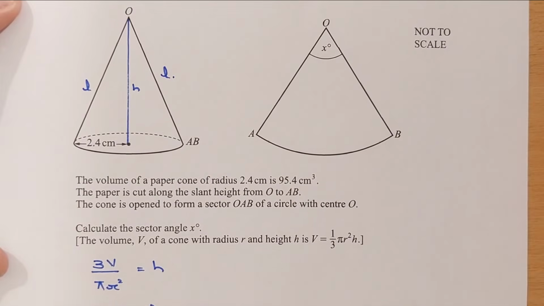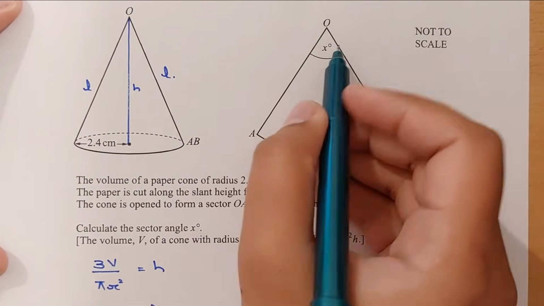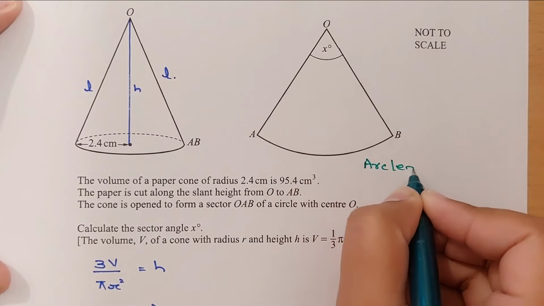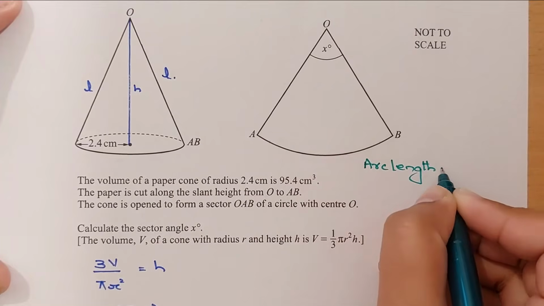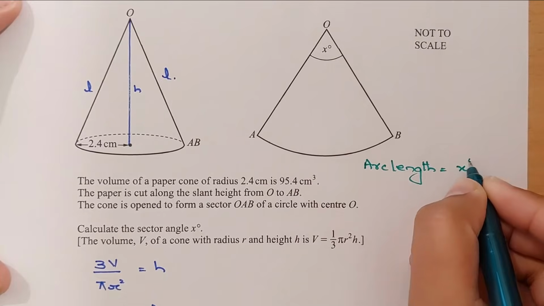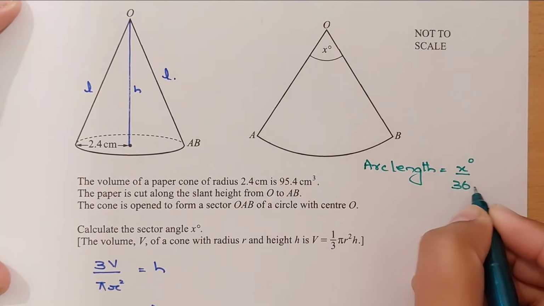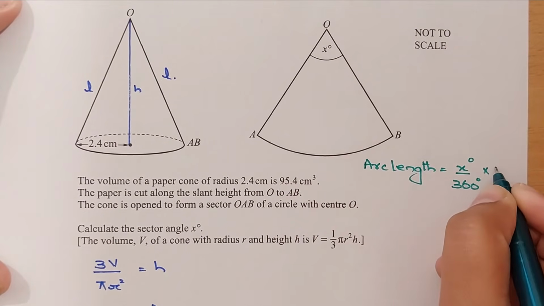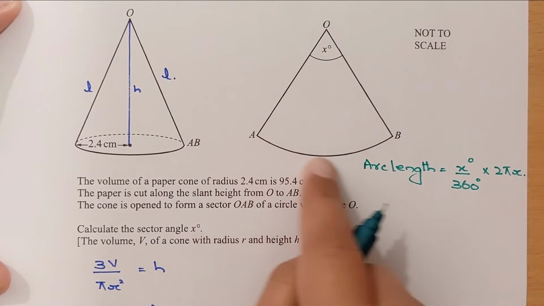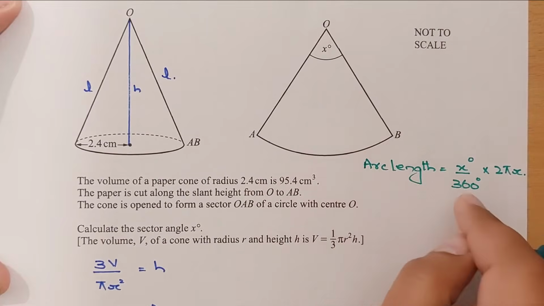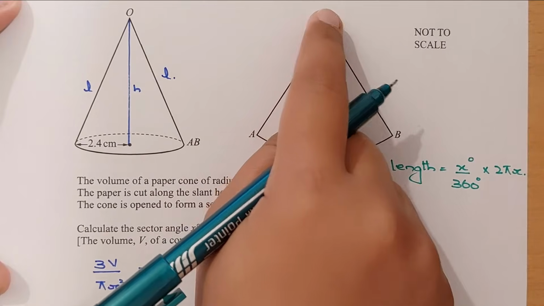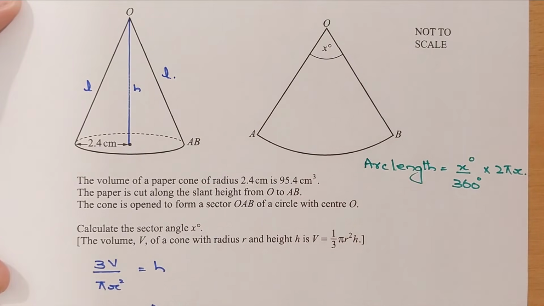Okay, now we got h, and to find this x, we have to use the formula for arc length. Arc length of a sector of a circle is theta, that is x degrees, over 360 times 2 pi r. So we have to find the arc length. Arc length is AB, and x, and we need the radius r. Here r is basically OA and OB, the radius of the circle.